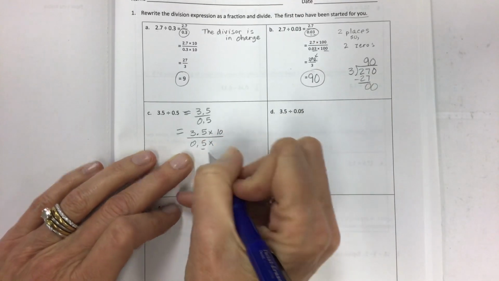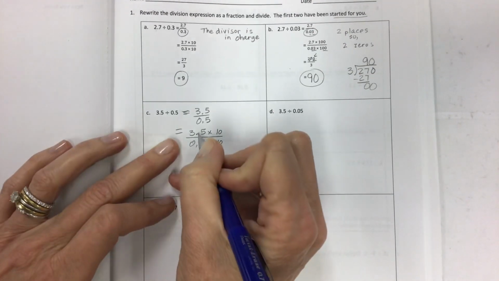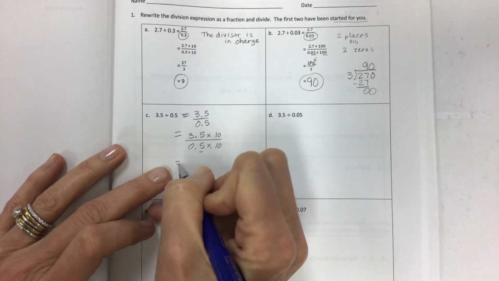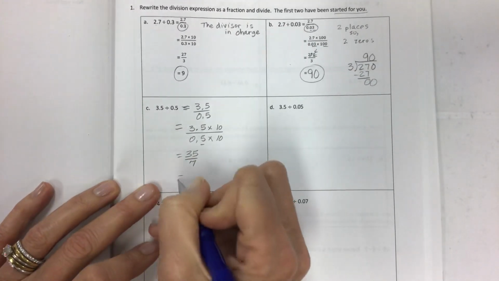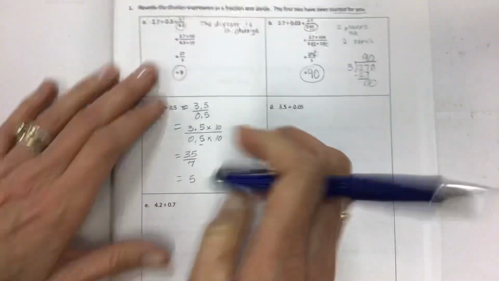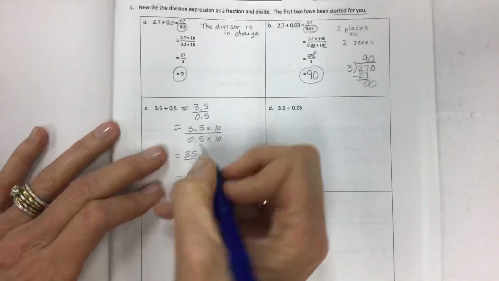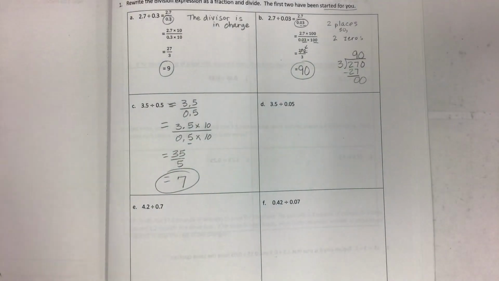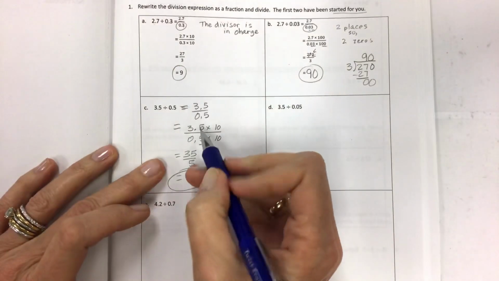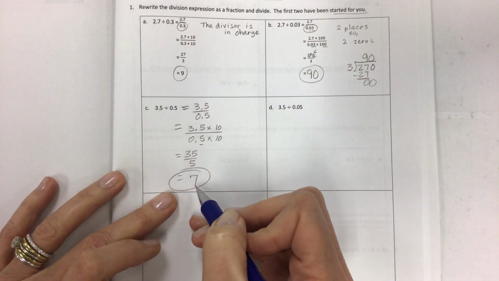So since there's only one place value position there, we're going to have 10/10. That's going to move the decimal out in both, so that's going to give us 35 divided by 5, and voila, the answer is... I'm thinking ahead, and I'm like, ta-da, I just wanted to give you the answer. So 35 divided by 5 equals 7.